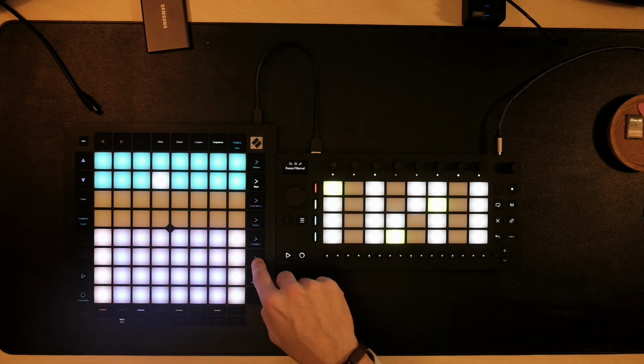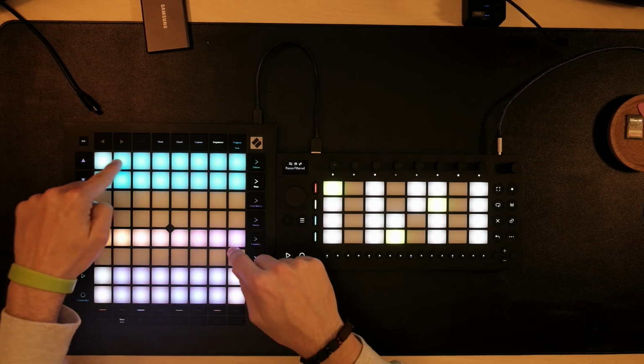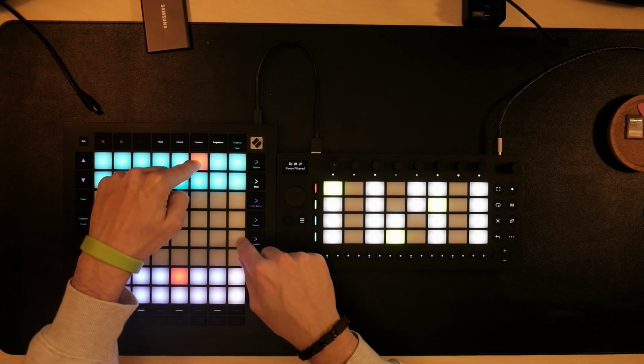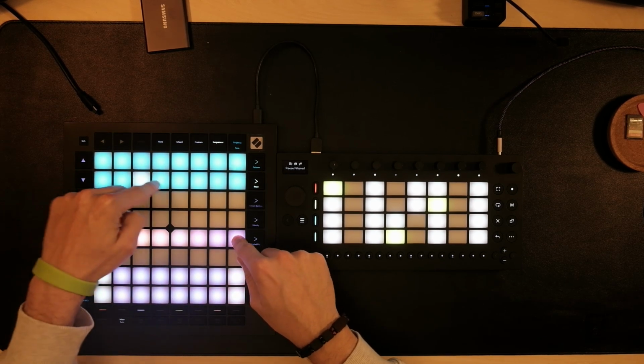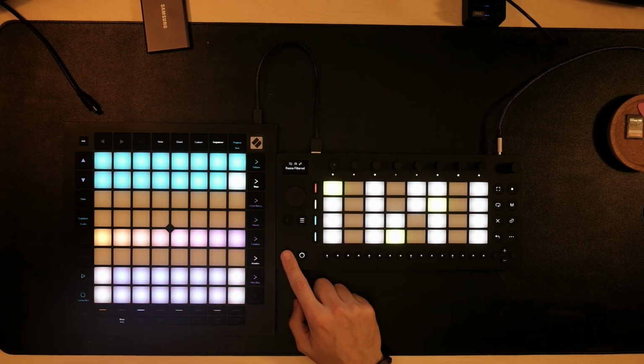Now you can also play with the mutation for this. So now you can go for every single step and set up a high mutation, and now the sequence is gonna be like surprise, surprise. You know, a little bit weird, maybe a little bit too intense.